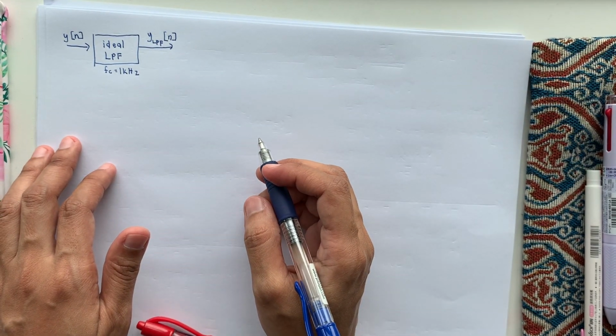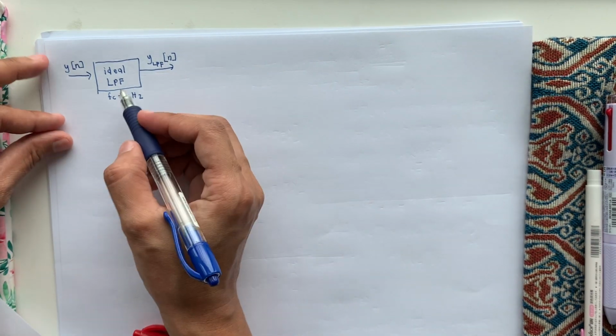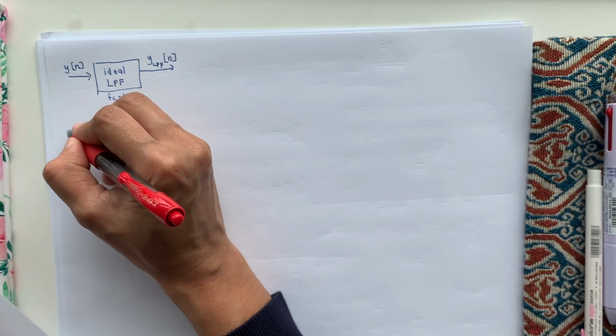So what you need to do next is you need to find what is the value. Okay. Alright, so to answer this question, you must remember the sampling process equation.